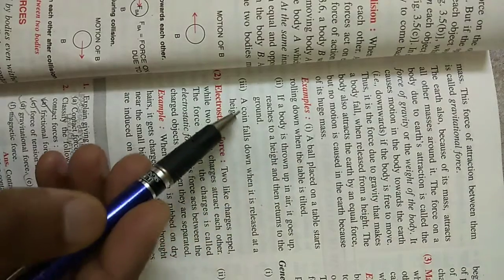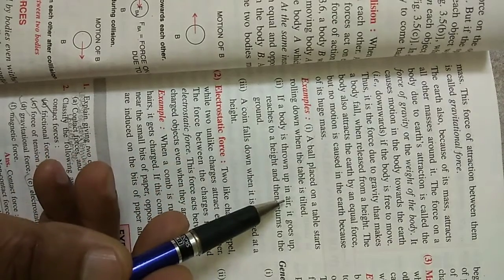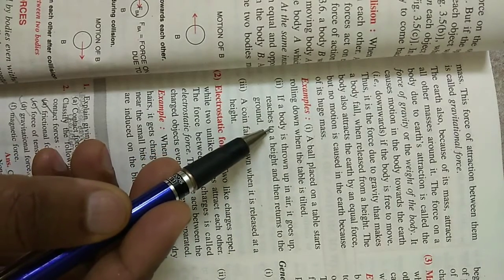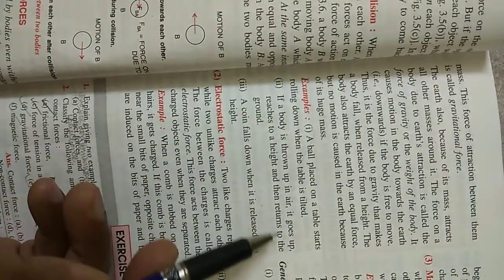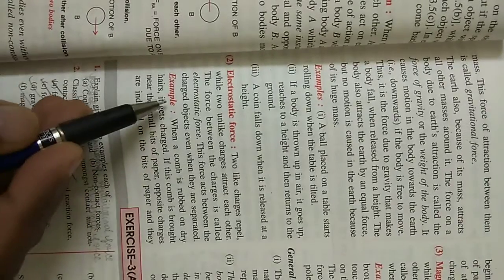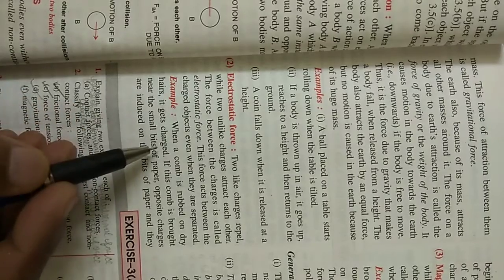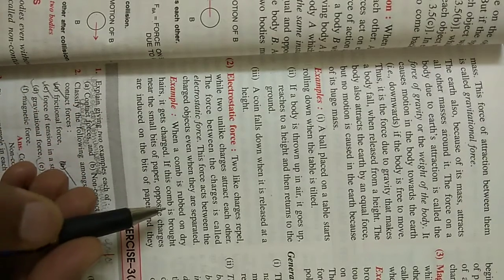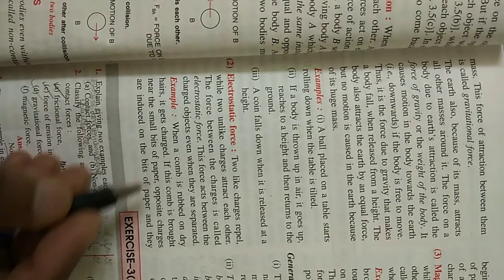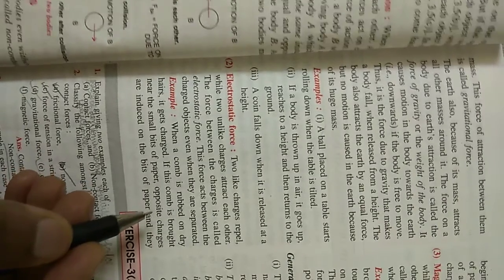Example for gravitation: a coin falls down when it is released at a height. A body, when it is thrown up in the air, goes up under the influence of initial velocity. Finally the velocity will become zero, and then it will start coming towards the ground because of gravity. Example of electrostatic force: when a comb is rubbed on dry hair, it gets charged, and you can bring that electrified charged comb near small bits of paper. What you will find? Small bits of paper will get attracted towards the electrified comb.